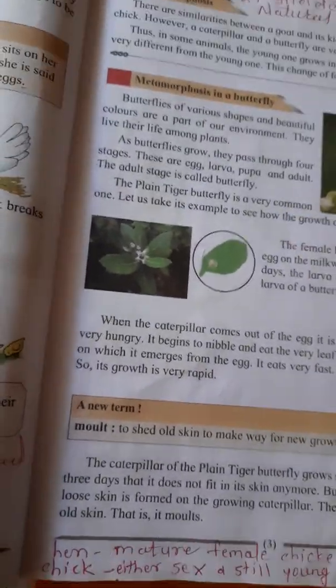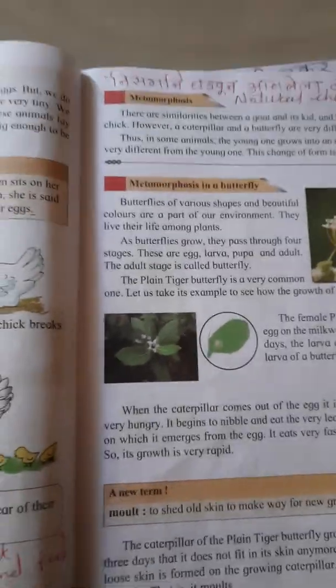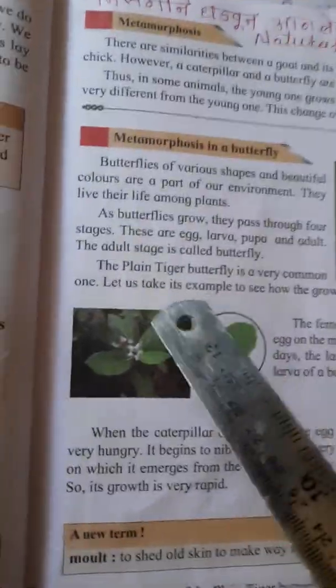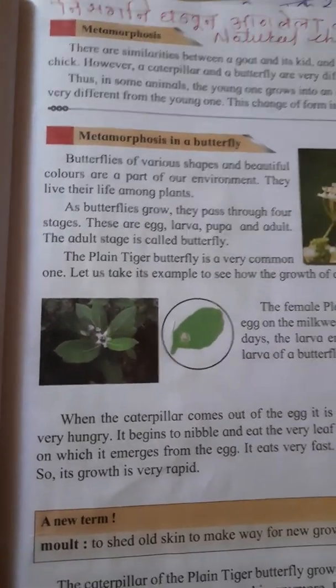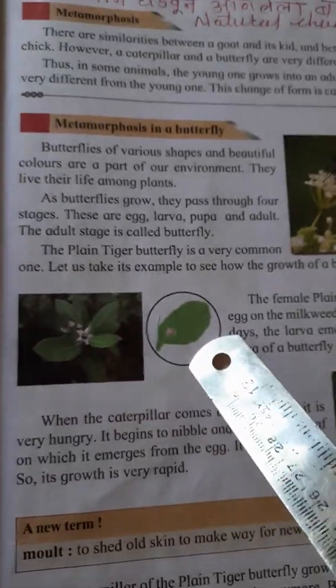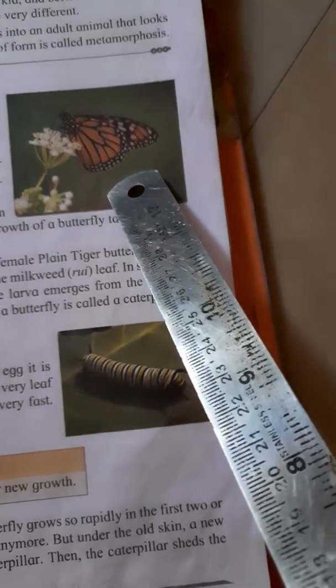Now, what is the metamorphosis in a butterfly that we will see? Butterflies come in various shapes and beautiful colors. Here is the example. They are very beautiful, in different colors, varieties and shapes. As butterflies grow, they pass through four stages. Which are those four stages? Egg, then larva, then pupa, and adult. This adult stage we call butterfly.